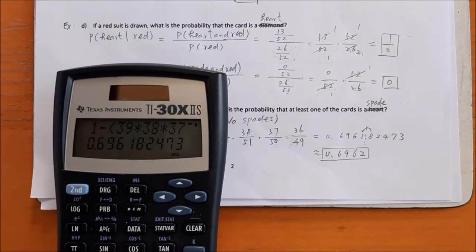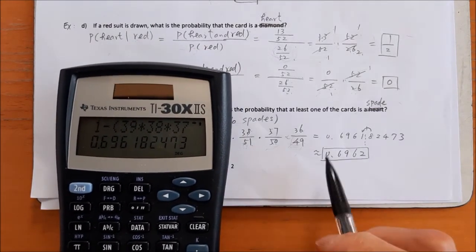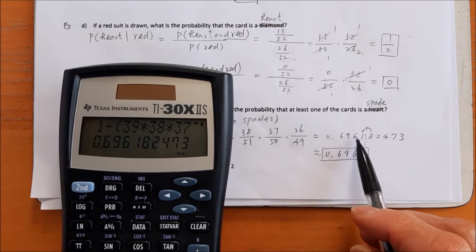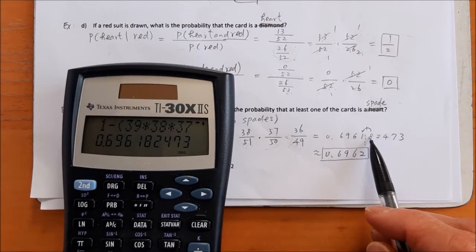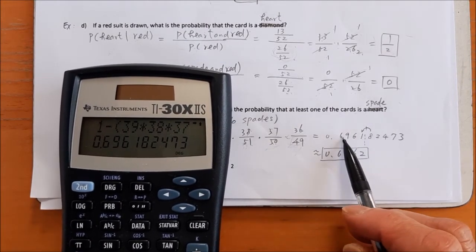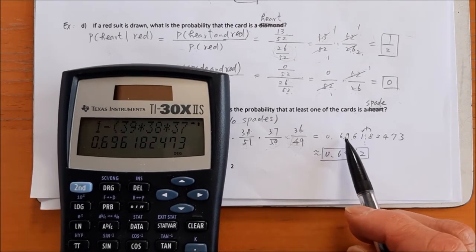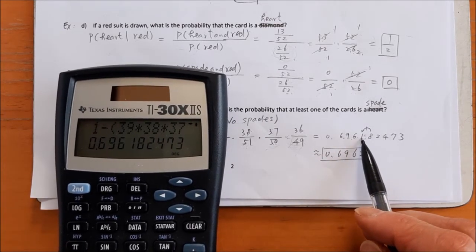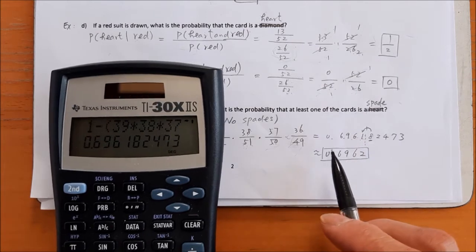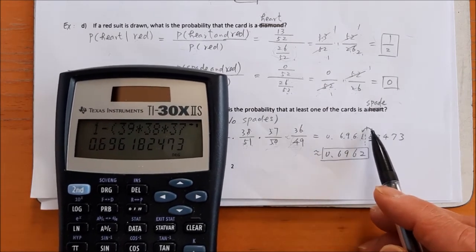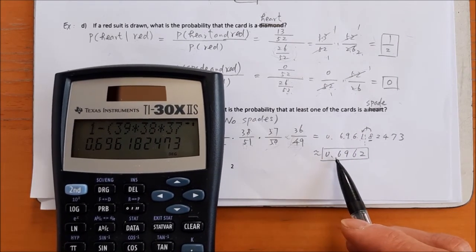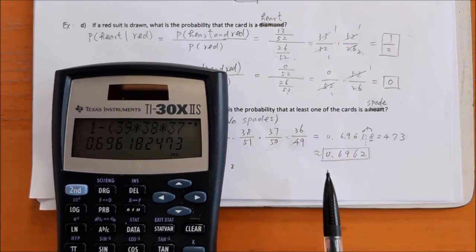Then you will get the answer 0.69618, and round to 4 significant digits. So 1, 2, 3, 4, 4 significant digits. The next digit is 8, more than 5, so round up. So we get 0.6962.